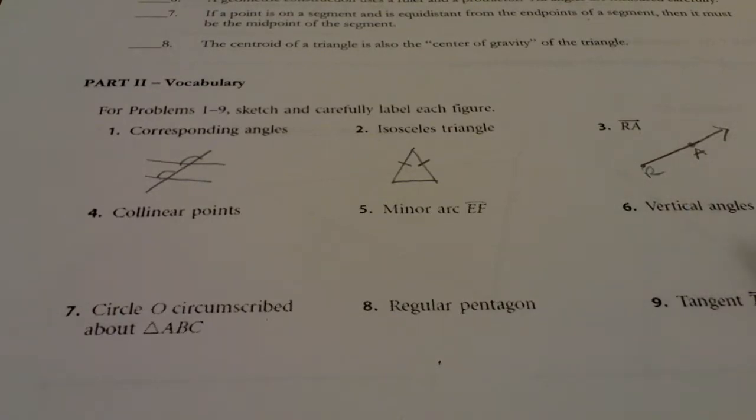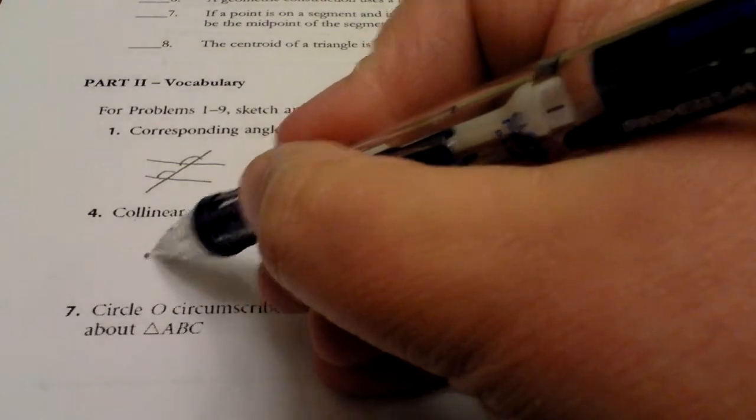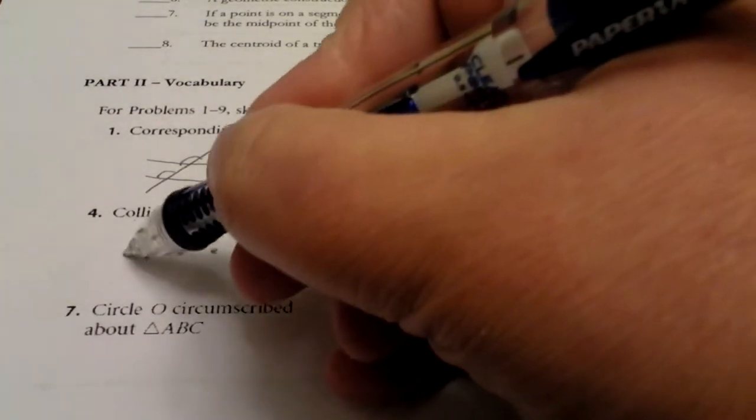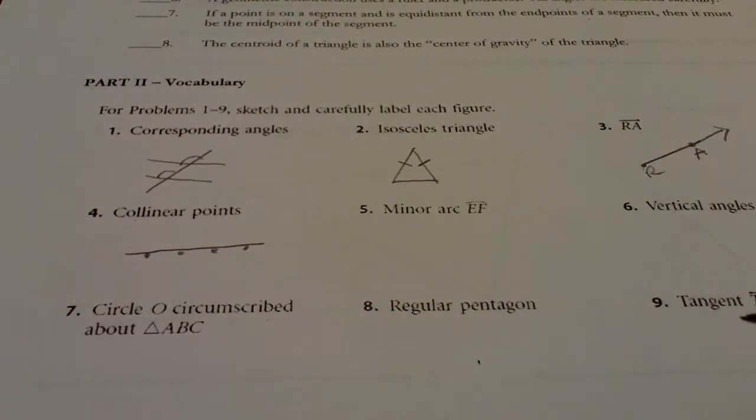That's it, ray R-A. Collinear points. That means points that are all on the same line. Collinear points can be anything from 2 points to 3 points to a lot of points.